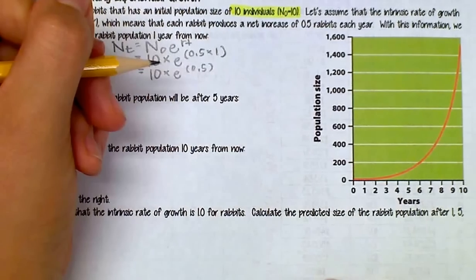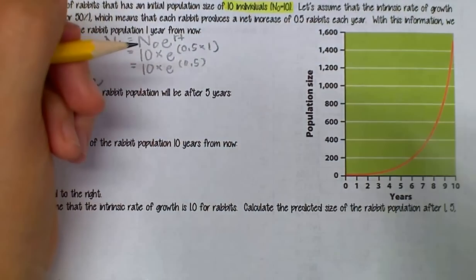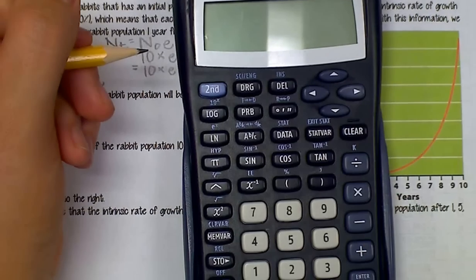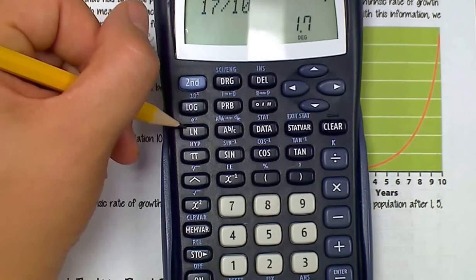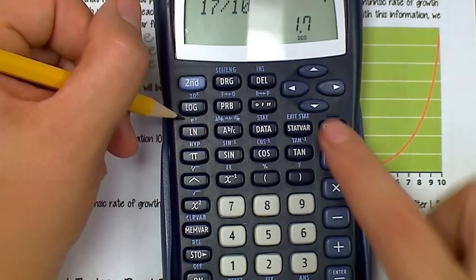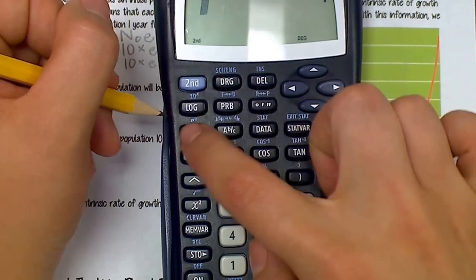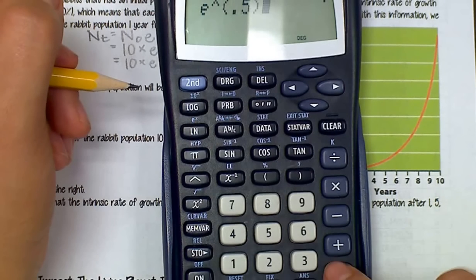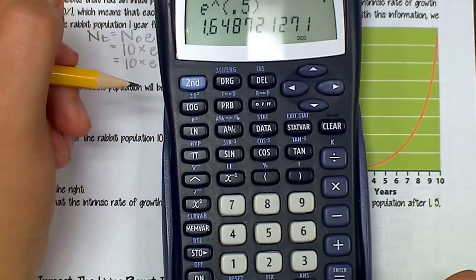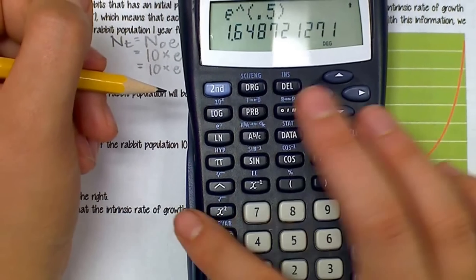Now if we get our handy calculator out, we can see that, let's see if our button is here. It's actually the opposite of our natural log button. I'm going to push second, e to the x, of 0.5, and that is 1.65 because I want to round.